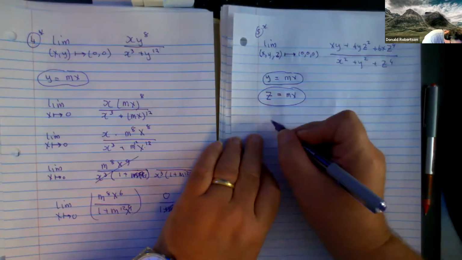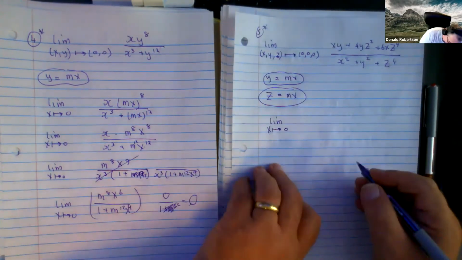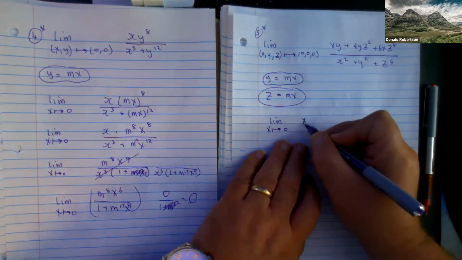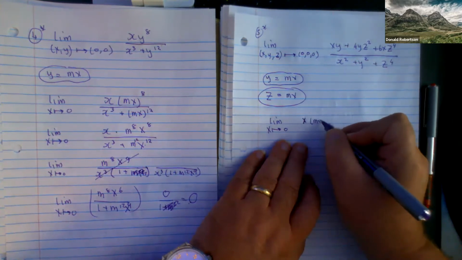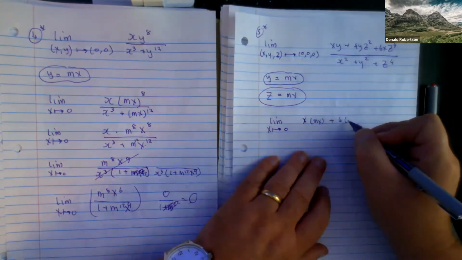Now, if we put all of that together, we're going to get the limit as x tends to 0. And it's going to be x, y, plus 4, what's x?